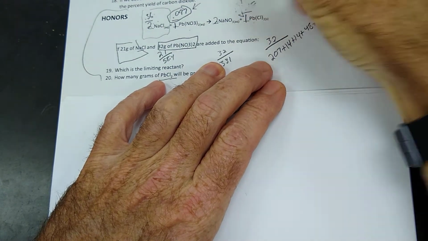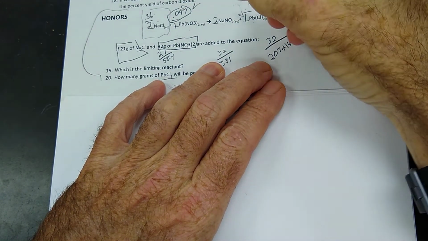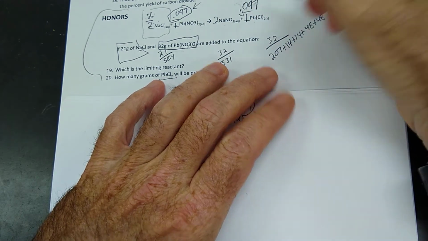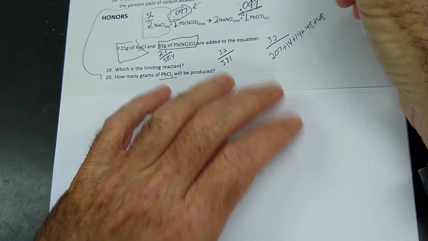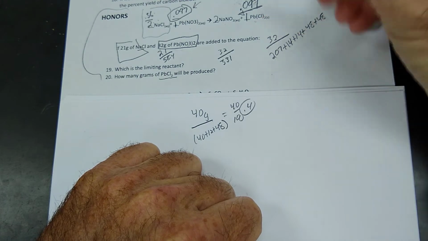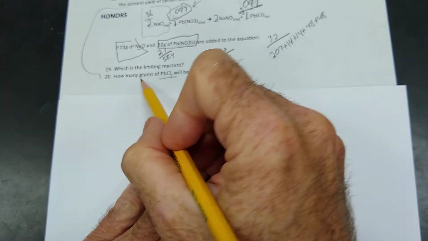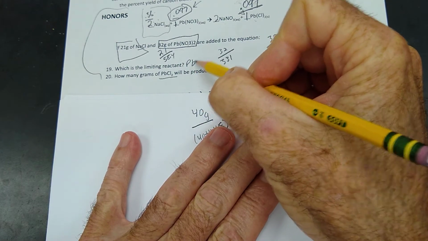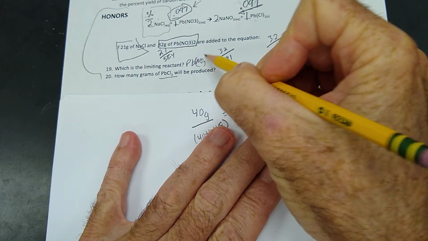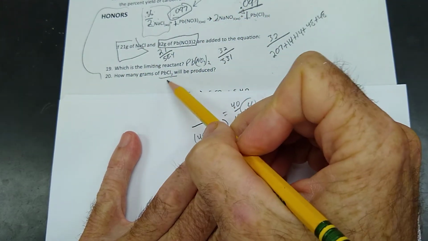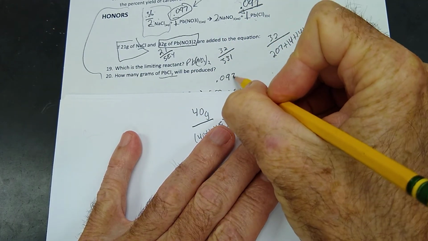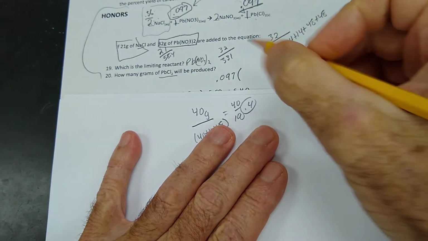So we would expect to make 0.097 moles of lead-2 chloride. Which is the limiting reactant? The lead-2 nitrate is. How many grams of lead-2 chloride would be produced? 0.097 times the mass of lead-2 chloride.